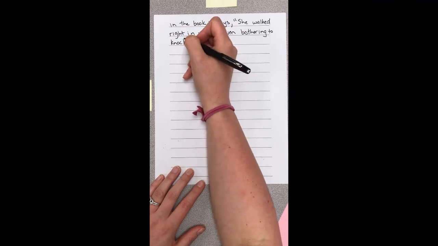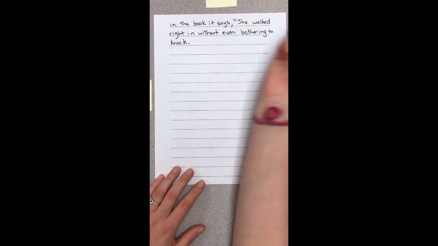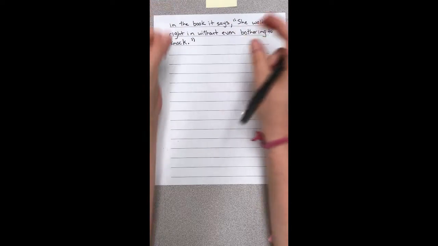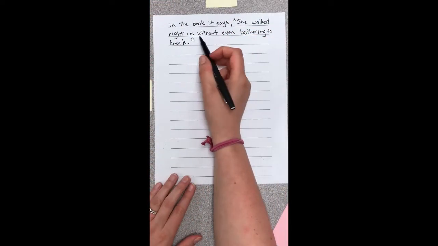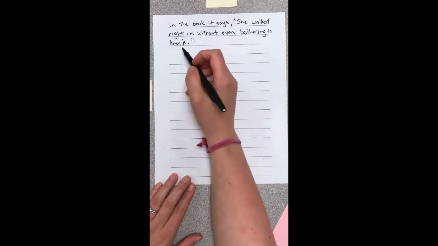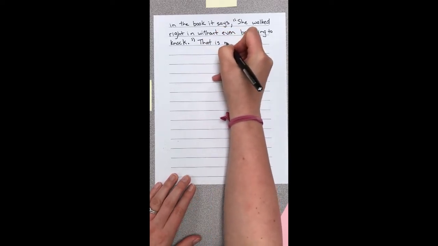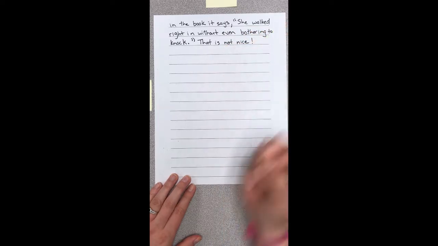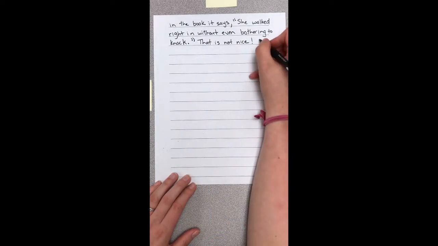So then I'm going to put my end mark there, and then when my quote's done, I put my quote marks again. Remember, where the quote starts and where the quote stops, we put our quotes. So she walked right in without even bothering to knock. That is not nice. If I didn't know somebody, I would not go right into their house.